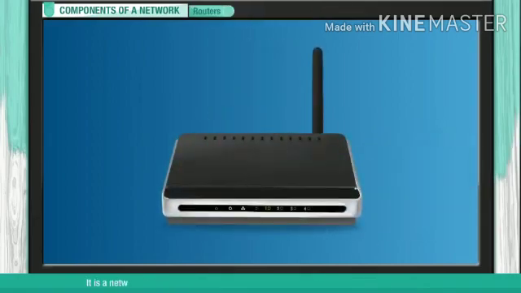Routers. It is a networking device that connects two or more networks. They are located at gateways. Its function is to determine the best way for a packet to be forwarded to its destination. Though routers are basically hardware devices, but software-based routers also exist.